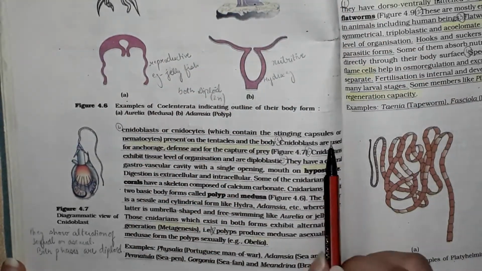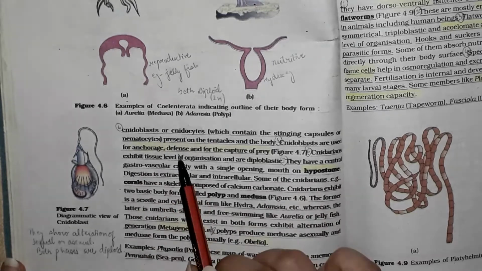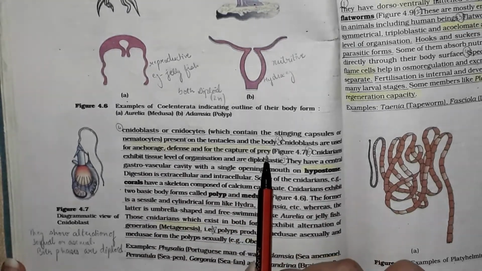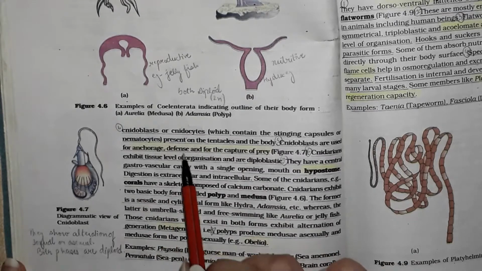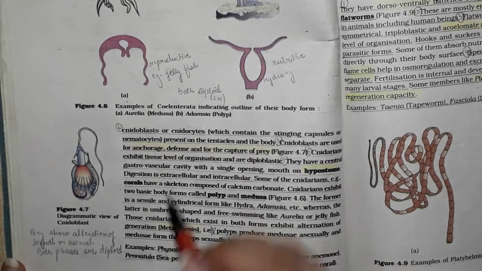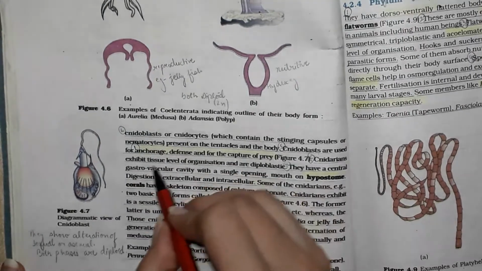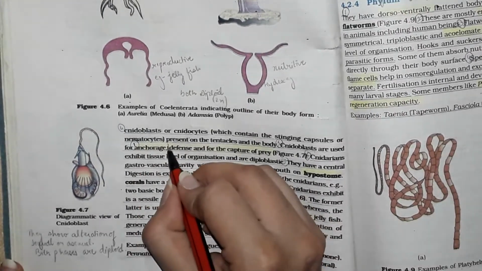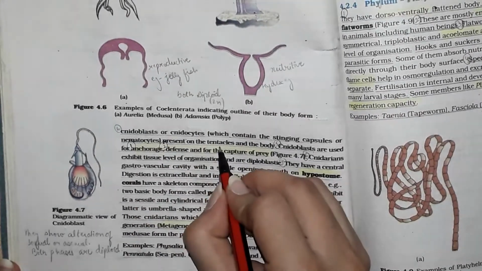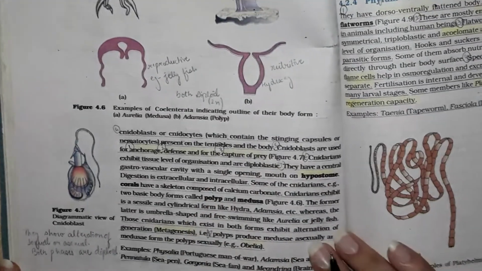So the cnidoblasts are used for anchorage, defense and for capture of prey. These are the three important functions of the cnidoblast. First function is the anchorage, second the defense, and third the capture of prey.